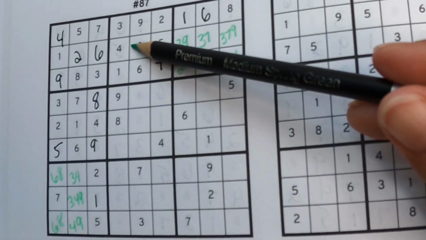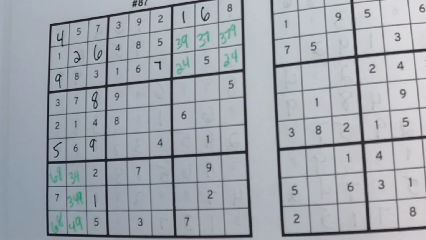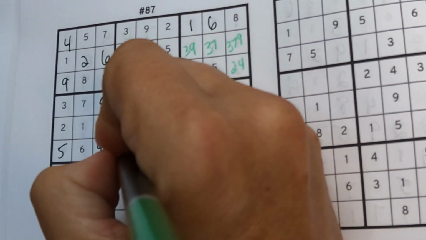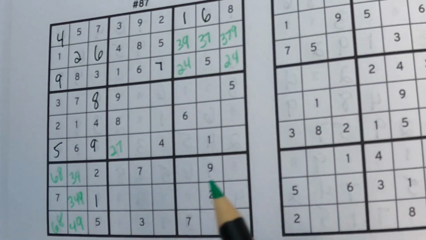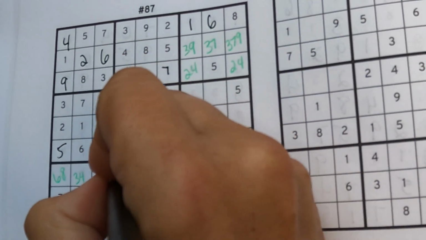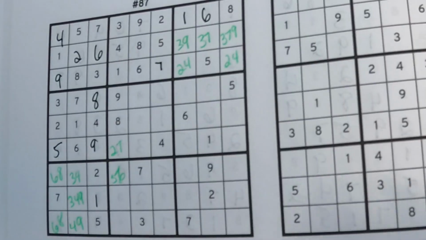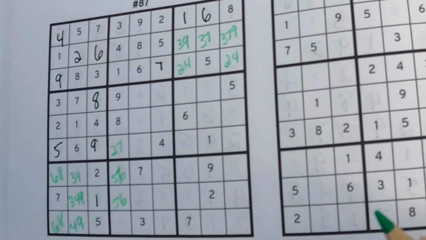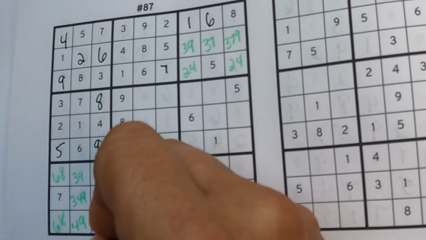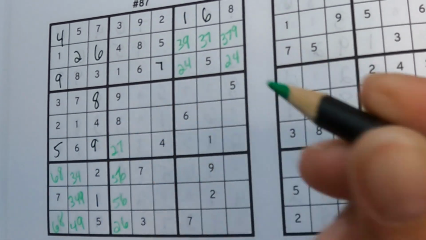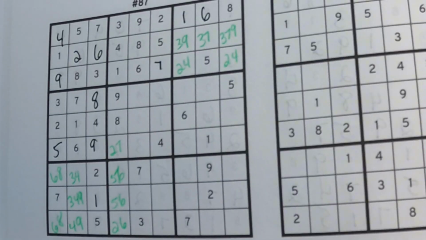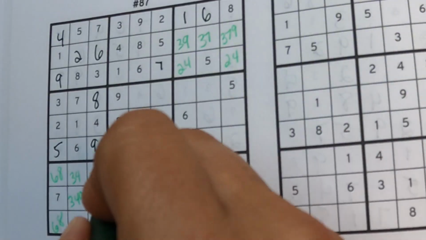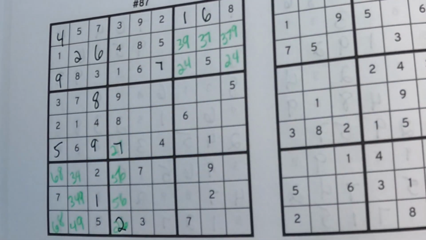For this column, we're missing 2, 5, 6, and 7. We've got 5 and 6 here, so 2, 7. 2 and 7 here, so 5, 6. 5 and 7 here, so 2, 6. So now if we look, the only place the 7 can be in that column is here, and the only place the 2 can be is here.